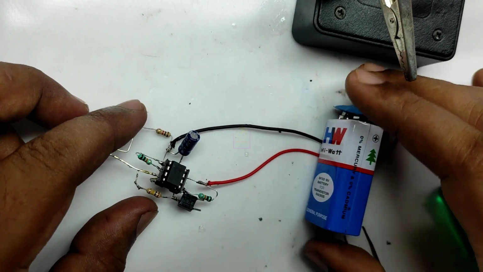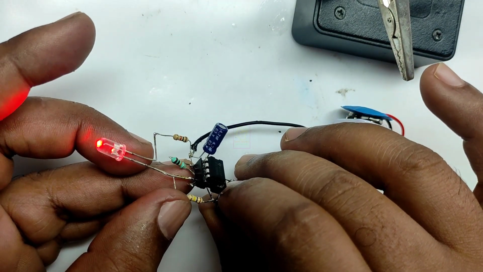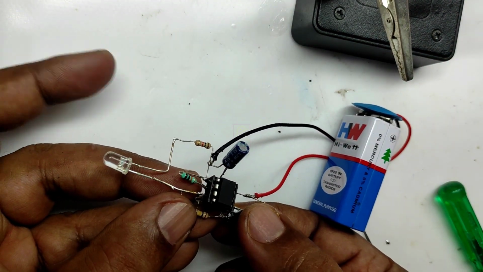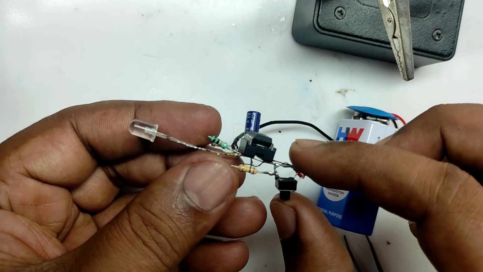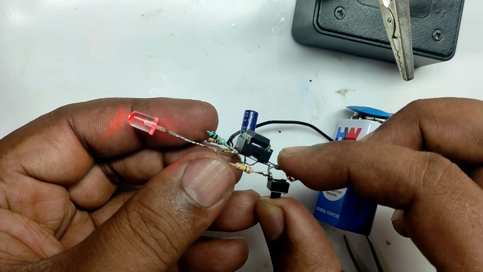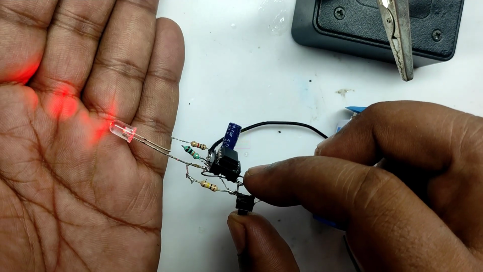You can see the LED is in off state, and if I momentarily press the switch, then the output goes to the other state, that is on state, and will continue in that state. If I press the switch again, it will go to off state and will continue in that state. The digital output of this circuit is stable in both cases.